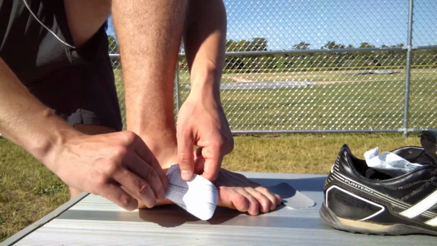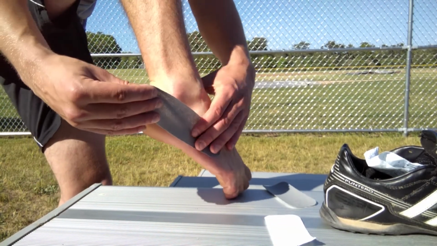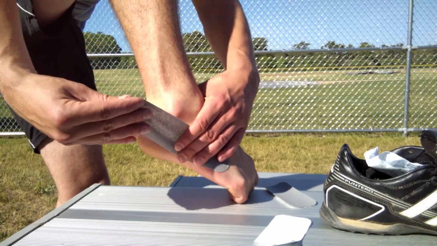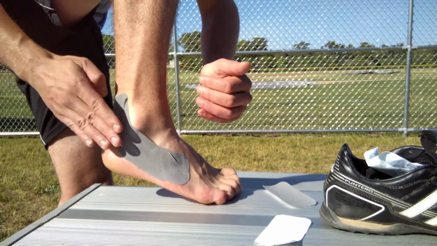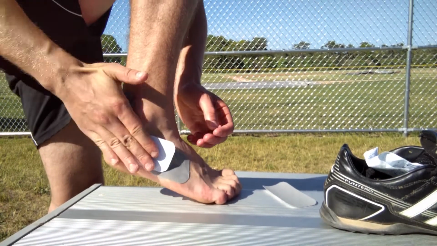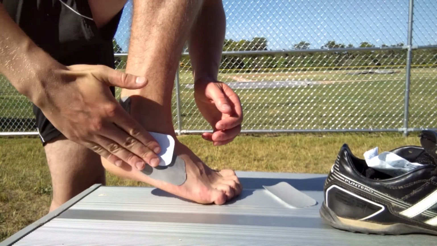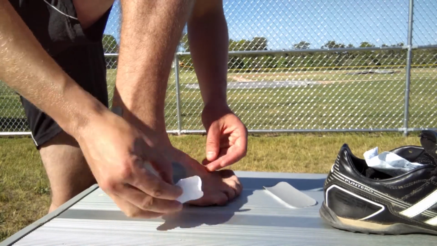And then what I'm going to do is pull this tape all off, point my ankle down and stretch that skin out as far as I can, and then place this right up along here. Not the best application, it's kind of hard to do on yourself, but that's okay. Rub it in, it's heat activated adhesive. Rub out all those little spots in there.